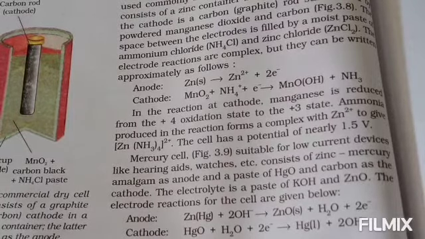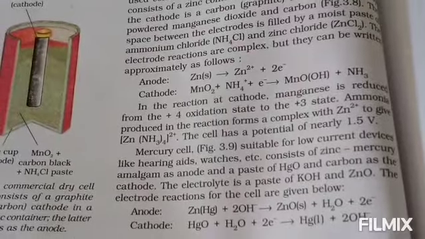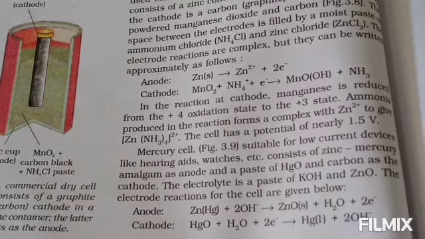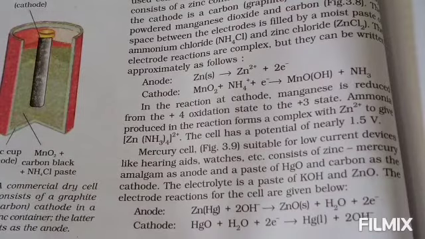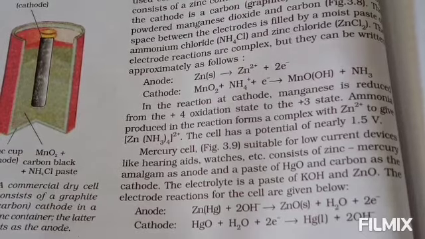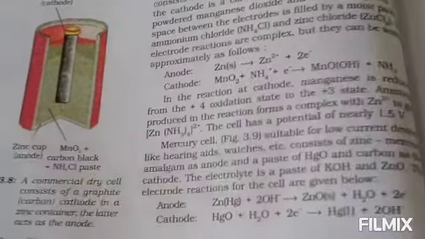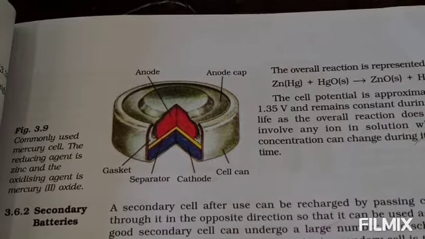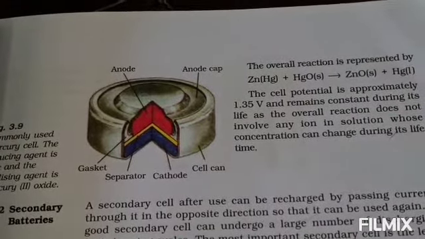The electrode reactions for this cell are as follows. At the anode, amalgamated zinc plus 2 OH minus gives zinc oxide, water and 2 electrons. At the cathode, mercury oxide plus water plus 2 electrons give liquid mercury and 2 hydroxide anions. The overall reaction for the mercury cell is Zn(Hg) plus HgO gives ZnO plus Hg.